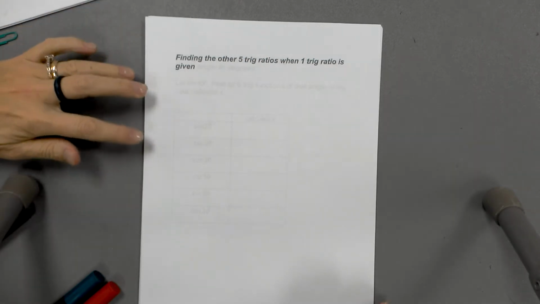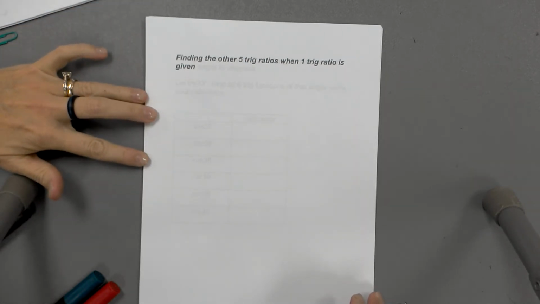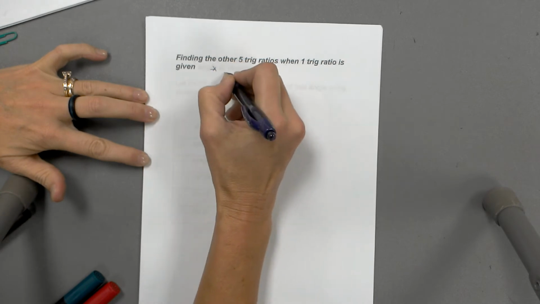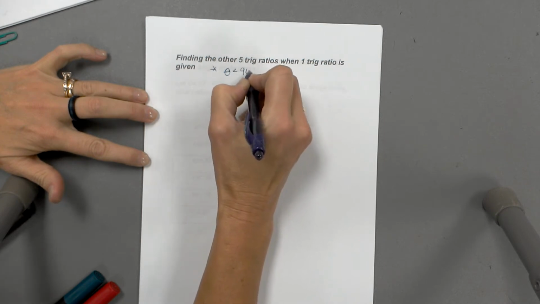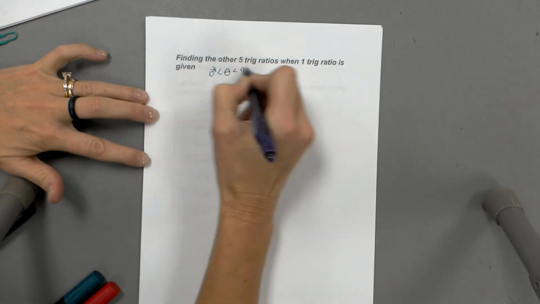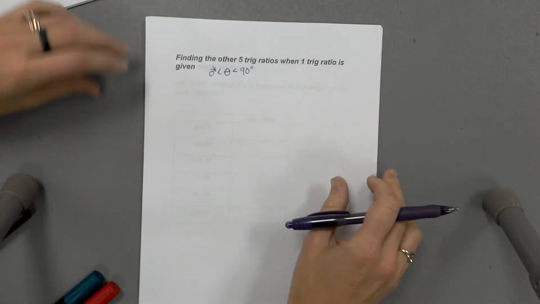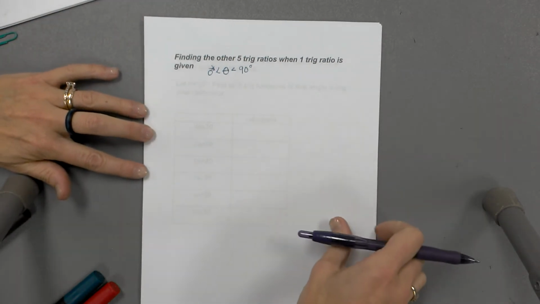Hi, Mrs. Perlstein here again, and we are going to look at an example of how to find the other 5 trig ratios when one trig ratio is given. And for right now, we are going to assume that the angle theta is a first quadrant angle, so it's less than 90 and greater than or equal to 0 degrees. We'll talk about that more later, but we're just going to make sure that all of our trig ratios end up being positive in this case.